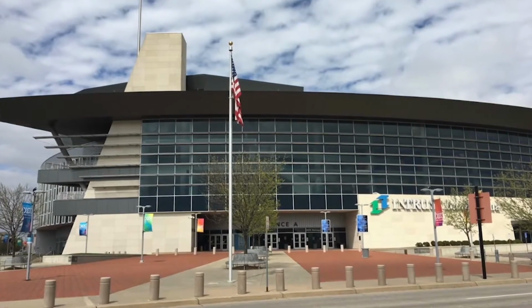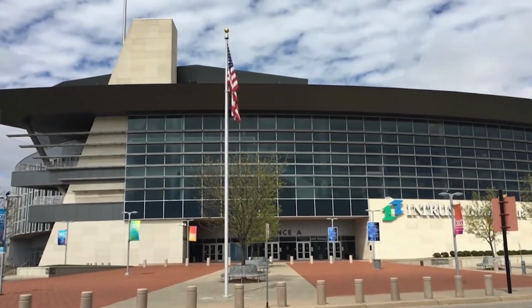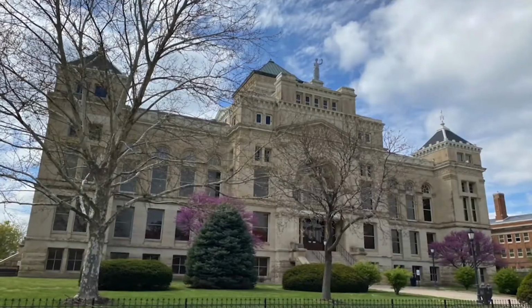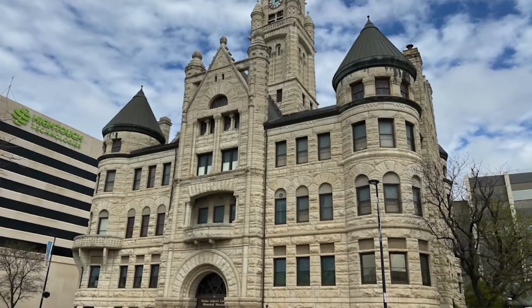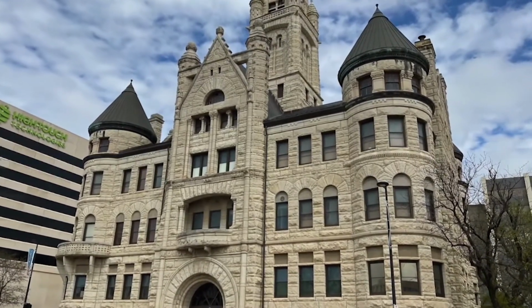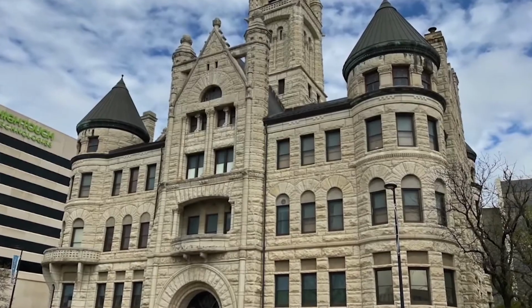And in 2010, Intrust Bank Arena was completed to host sports events, teams, concerts, and all sorts of different events for the city. In 1888, the first courthouse was built. In 1892, they built the old city building, which is now the Wichita-Sedgwick County Historical Museum.